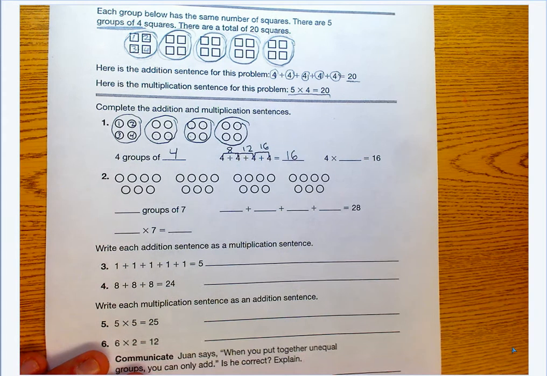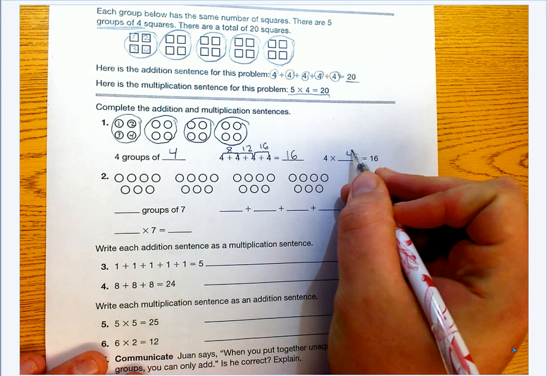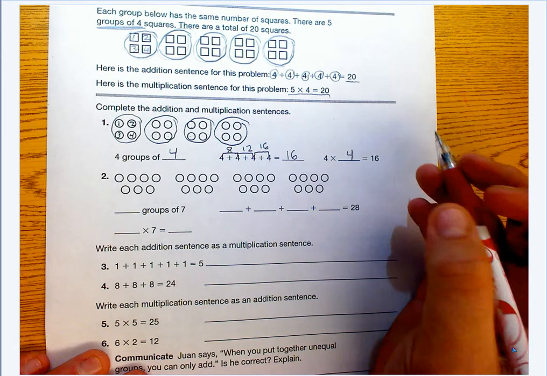And we're going to be learning all these different ways in the classroom. And so we know 4 times 4, or 4 groups of 4, 4 rows of 4, equals 16.